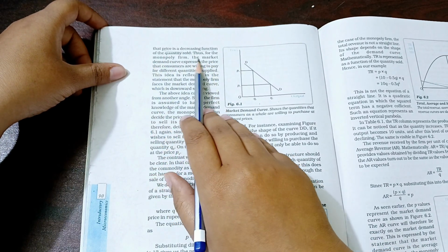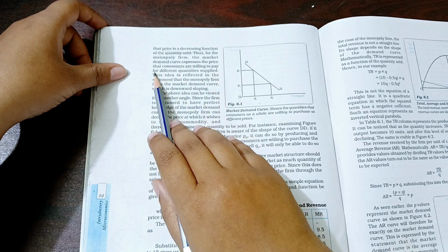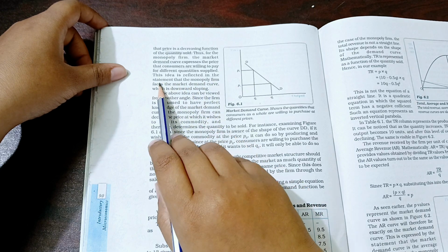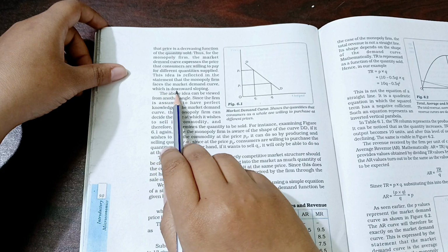Thus, for the monopoly firm, the market demand curve expresses the price that consumers are willing to pay for different quantities supplied. This idea is reflected in the statement that the monopoly firm faces the market demand curve, which is downward sloping.